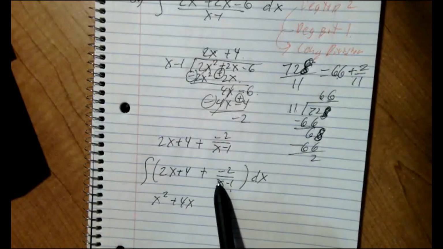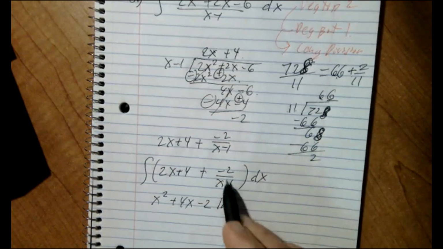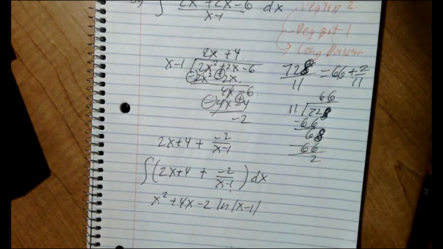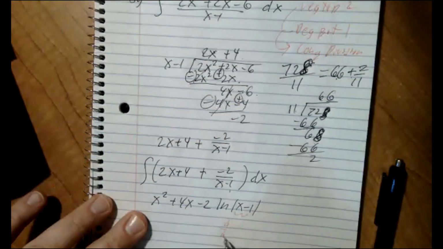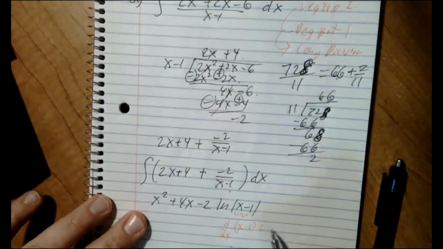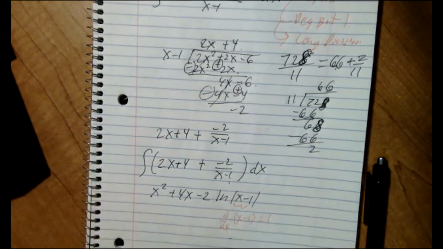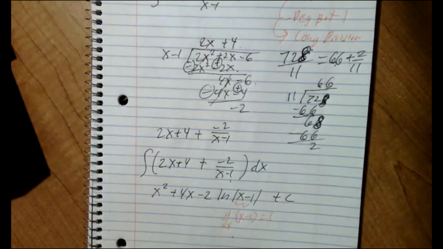You can jump right to the natural log, but do watch for the derivative of that inside is 1 here, right? So you could jump right to, the negative 2 is going to come along for the ride, then it's the natural log of the absolute value of that denominator, but just make sure that you watch out for the fact that the derivative of that inside is 1, right? So I don't need to adjust. Because if there was something more complicated, you would need to adjust that. And then since this is improper, tack on a plus c.